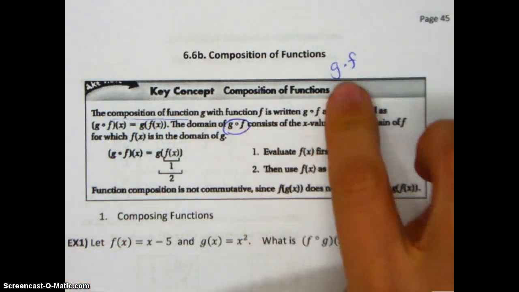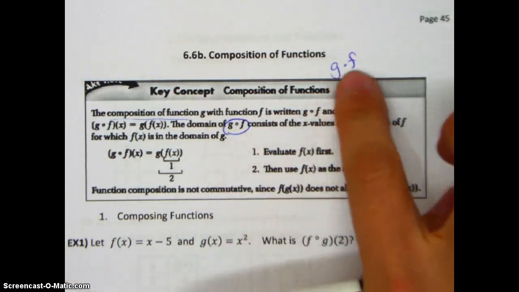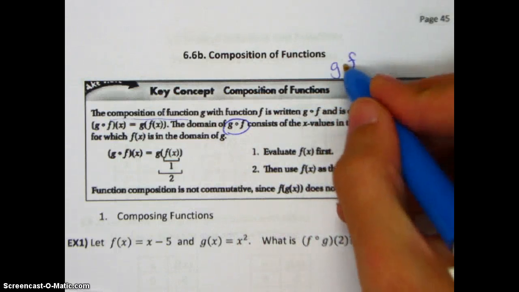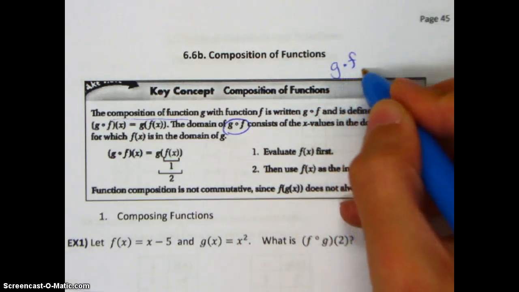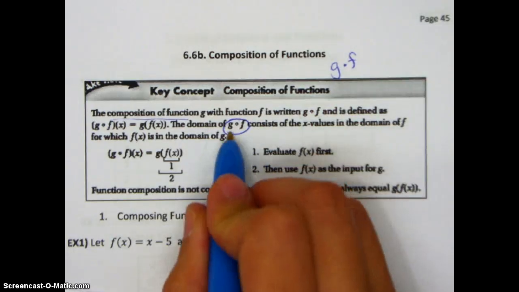So just to make sure, this is different from G times X. This is just a dot. That means it's G of X function multiplied by F of X function. So this is different. This is a composition.